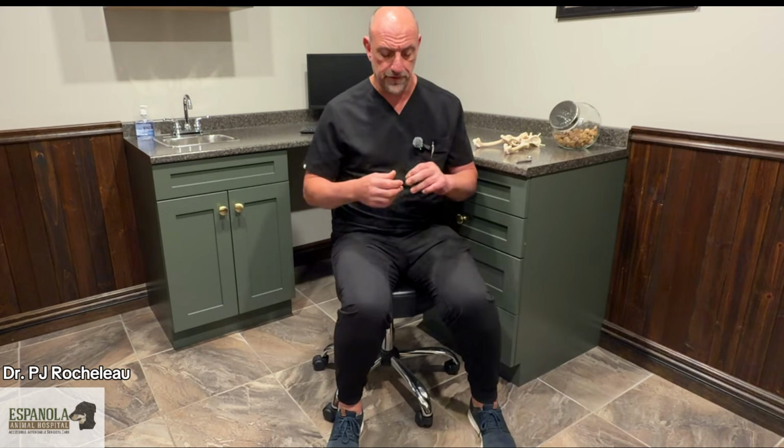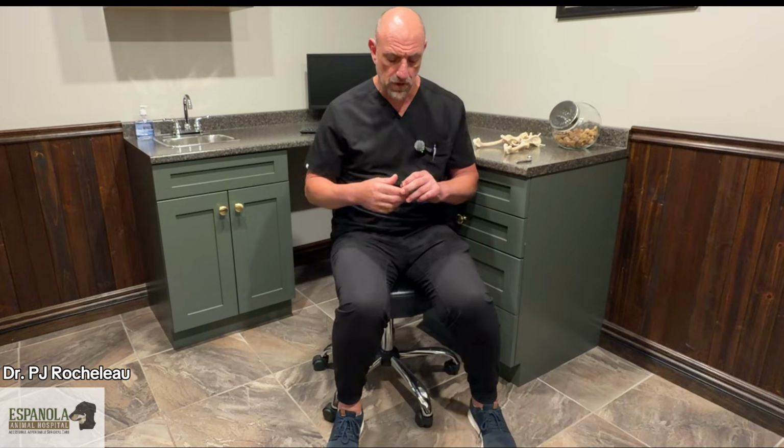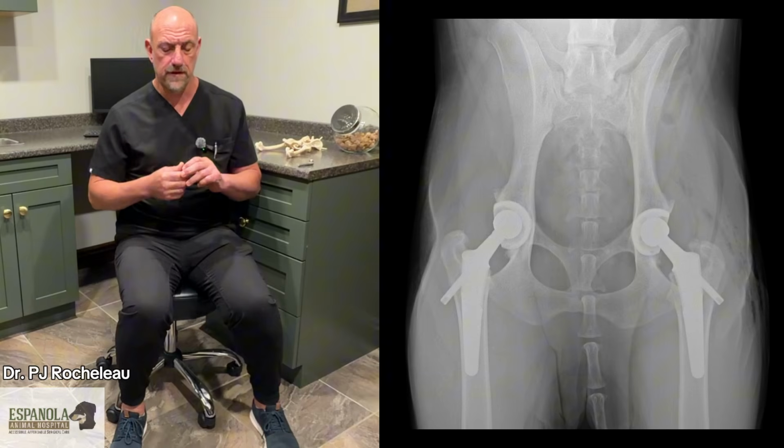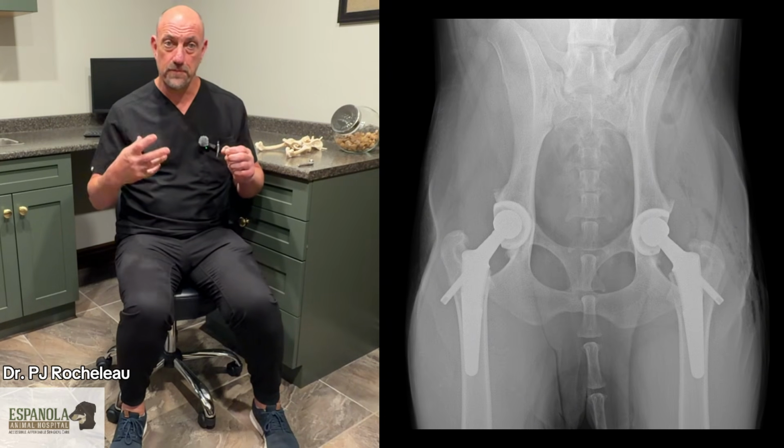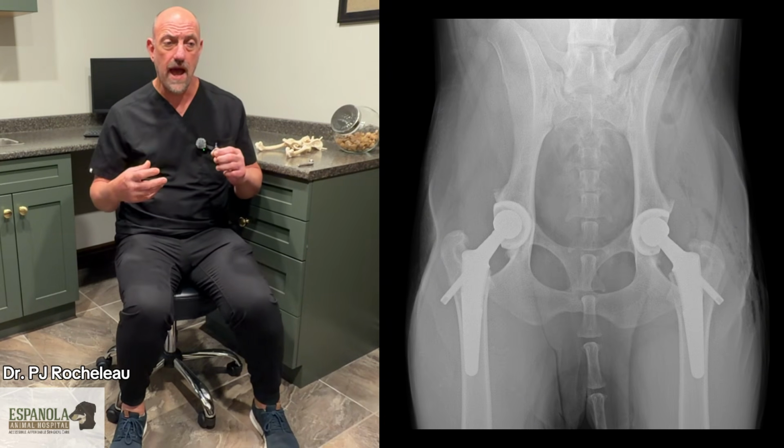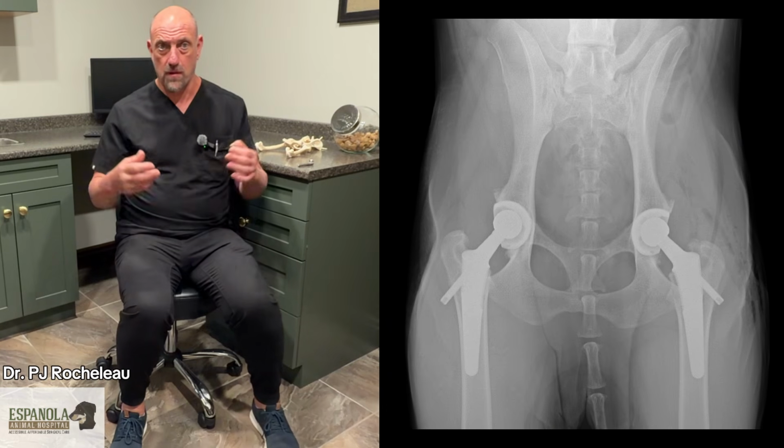So the implant system that 99% of our patients get are press fit implants or biological ingrowth or on growth implants. The way these work is a little bit different than cement. So initial implant stability in the dog or cat is by what we call press fit.